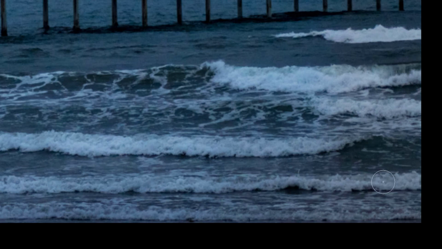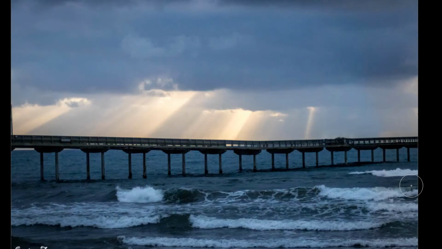I can very selectively do this. Let's back out and see what's happened. So we brighten that up a little bit so that it better balances this really bright area in the sky. So this is very cool. I like what you've done here.